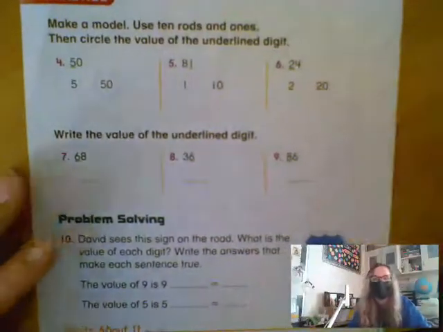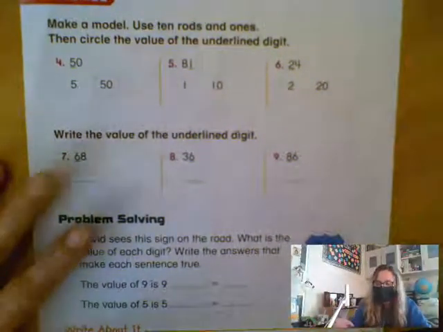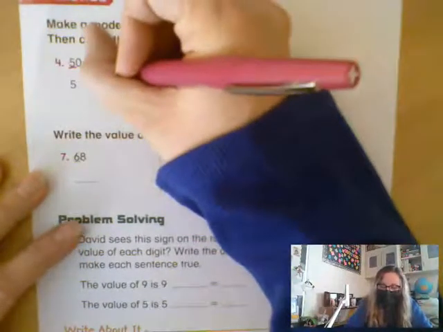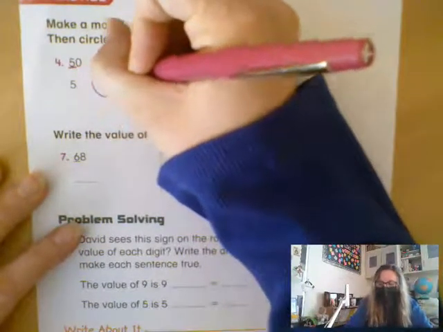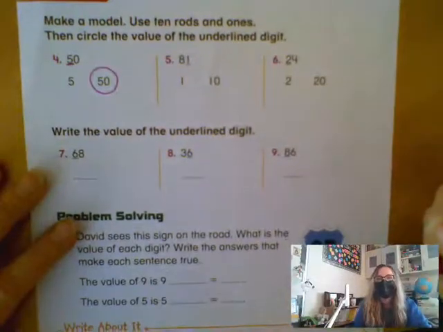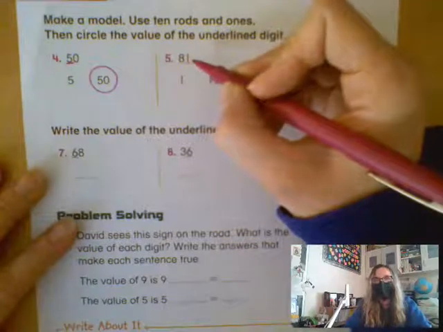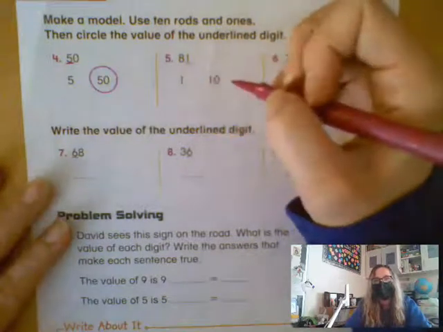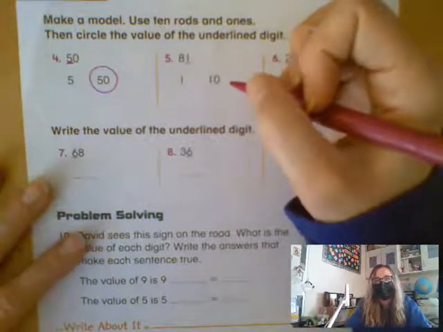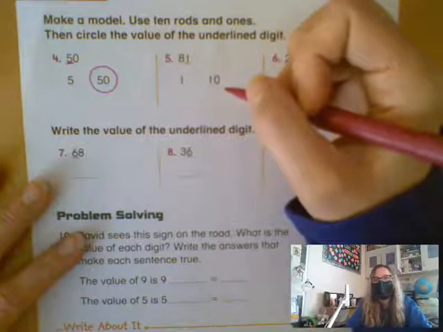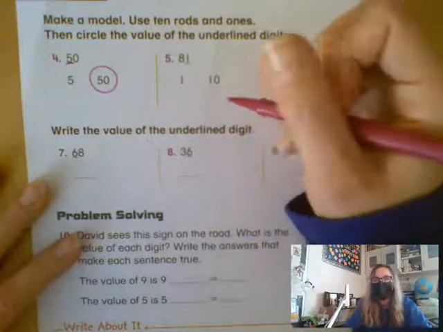We're going to the top of 248 now. They did the first one for us. The 5 is underlined. It's in the tens place, so it's 5 tens, which equals 50. So go ahead and circle 50. Landon, how much is the 1 worth in 81? 1.